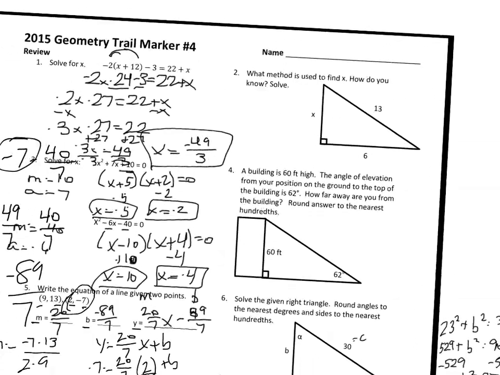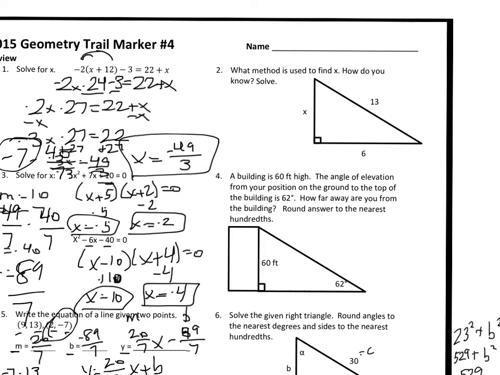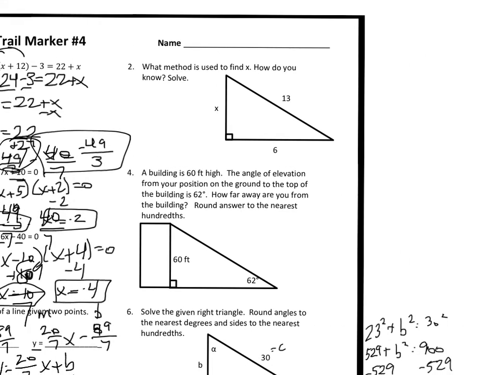Okay, here we go. What method is used to find x? How do you know? Well, we can use the Pythagorean theorem. So let's check this out. A squared plus b squared equals c squared. So I'm going to do x squared plus 6 squared equals 13 squared. We know this has to be the c because it's across from the right angle.